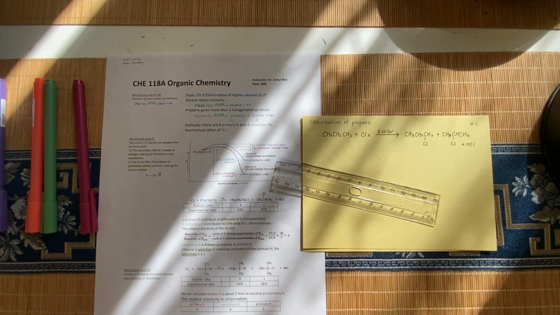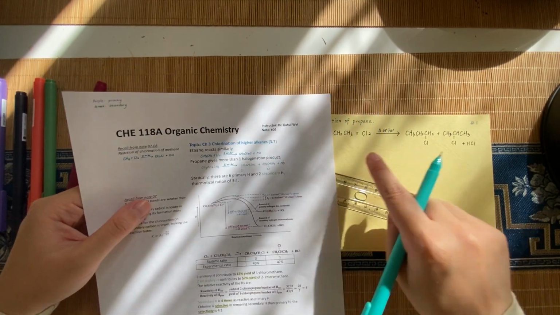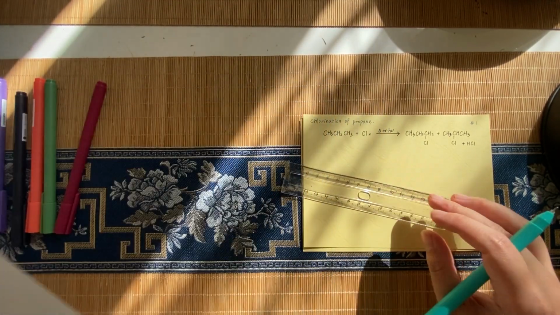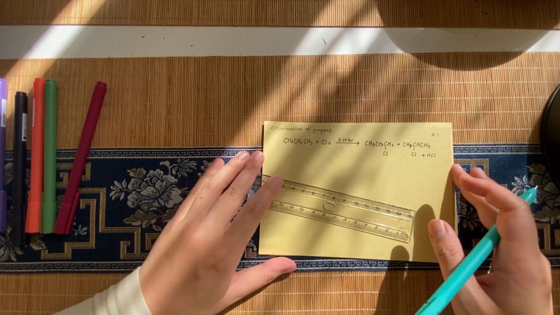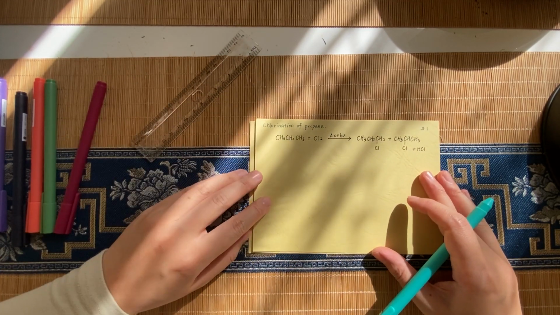All right, now we start to write the mechanism, okay? Actually, we don't need this paper anymore. We just want to show you we are working on this mechanism. Okay. So the first step will still be the formation of radical.